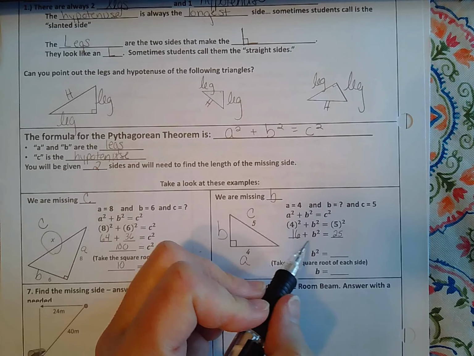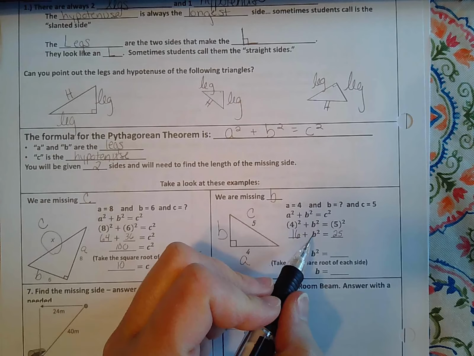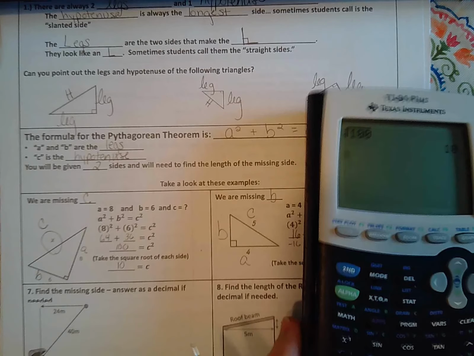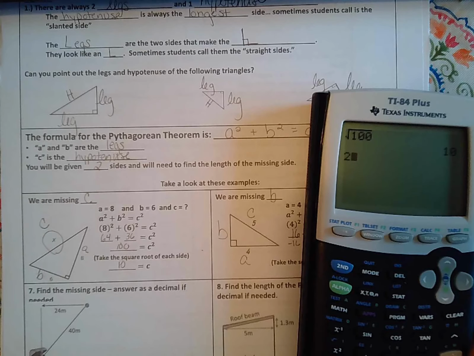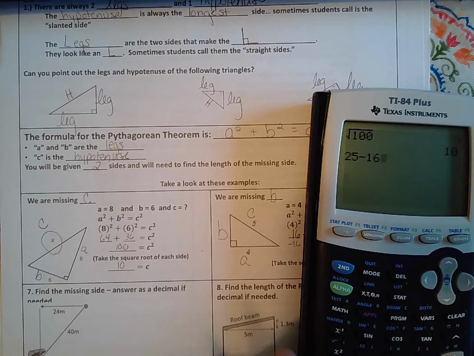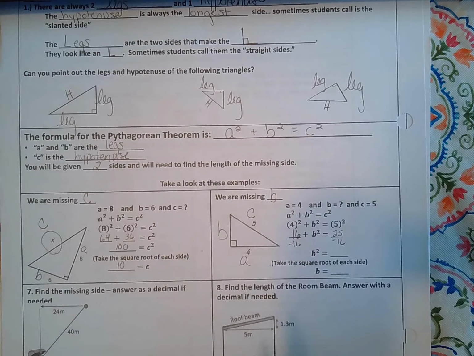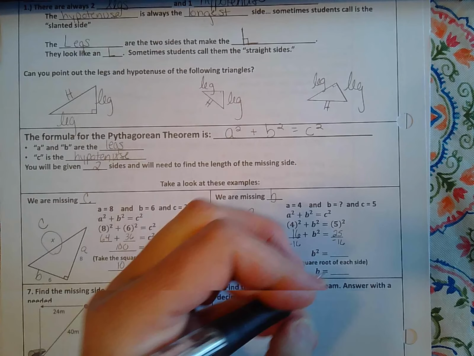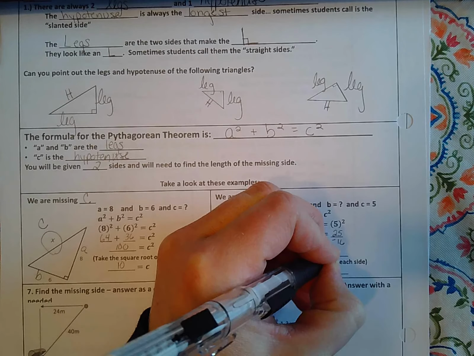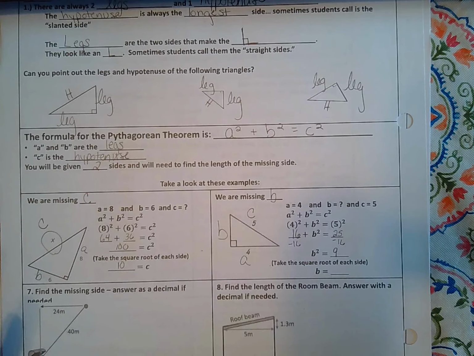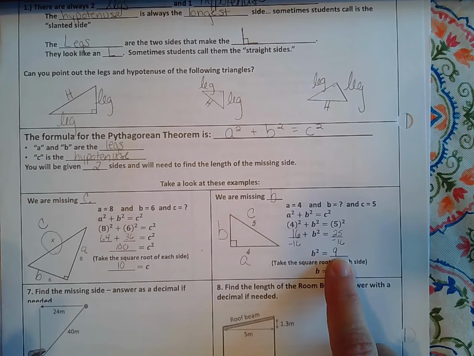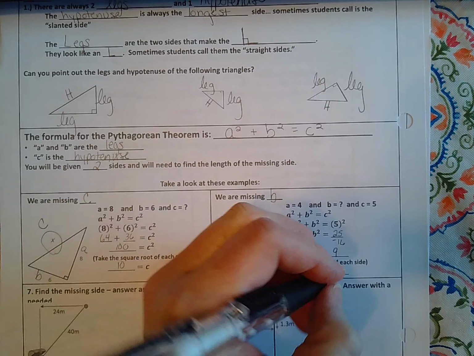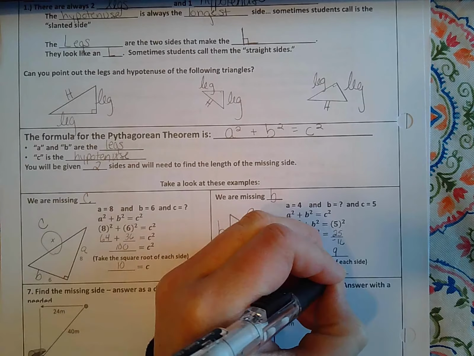And now, how do I get this B by itself? Well, I know Miss Burley did solve for a letter. And 25 minus 16, when we move it to the other side, we practiced that last chapter, is 9. So we have B squared equals 9. And like we get so excited, we're like, we're done, but we're not done because B is not by itself. So to undo a square, you take the square root of 9. And if you don't know, you can use your chart, you can use your calculator. The square root of 9 is 3. So the missing side is 3.